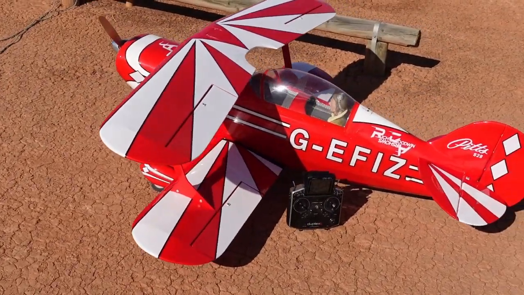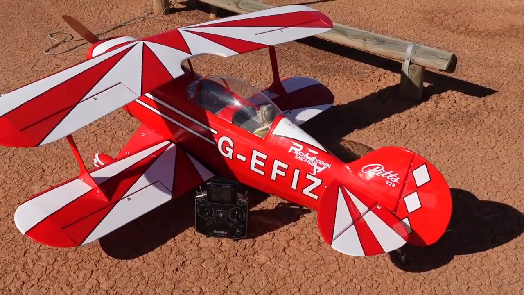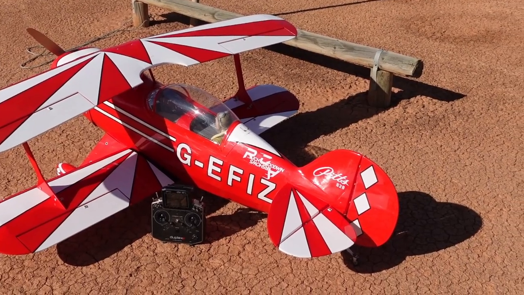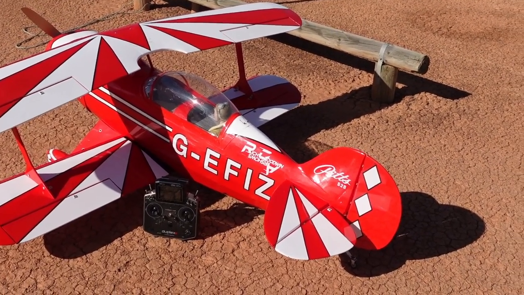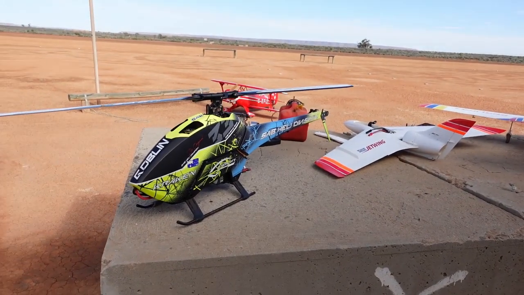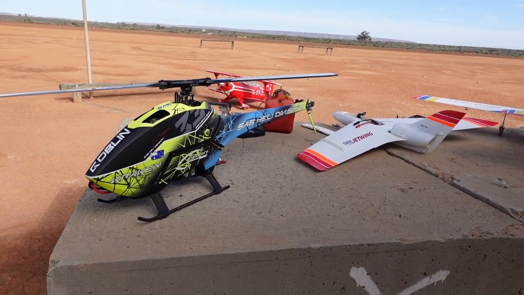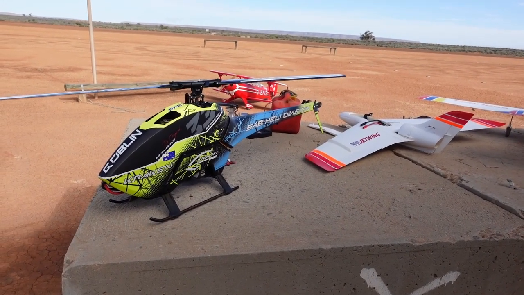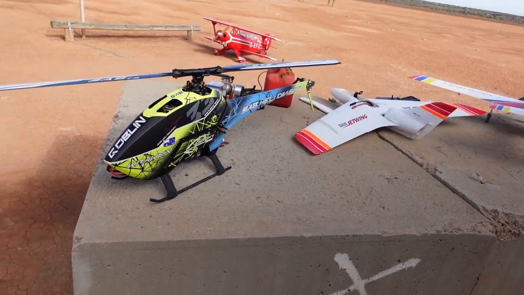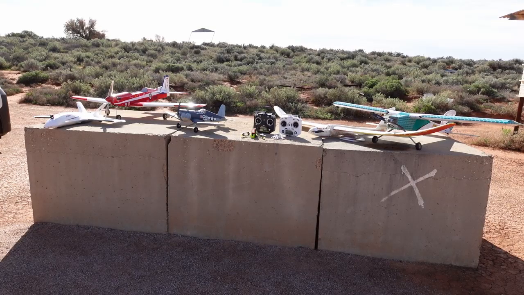I can see why the aviation authorities want that, but I think they're overclassifying all radio control models. Just as an example, here we've got some models.